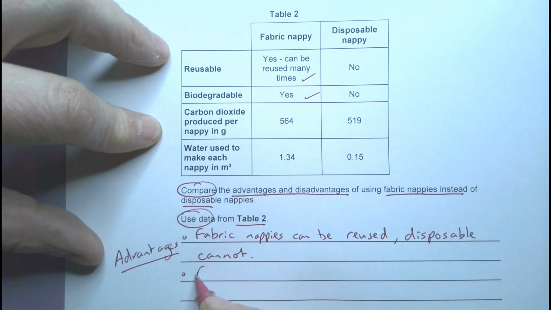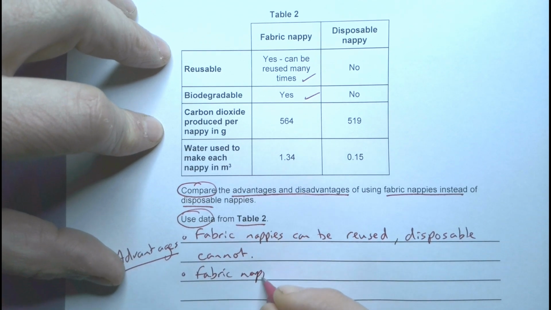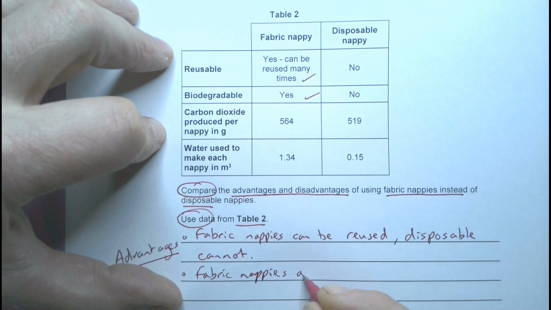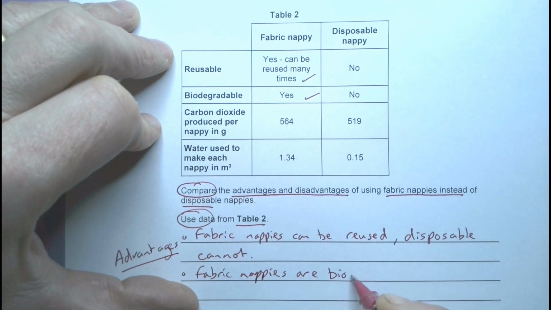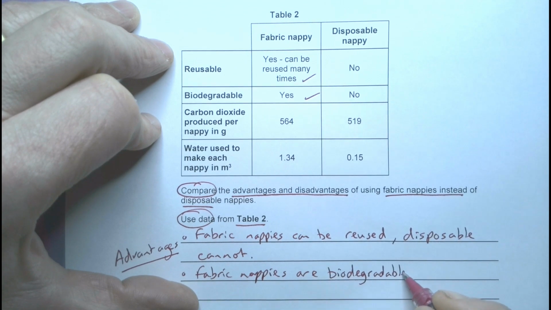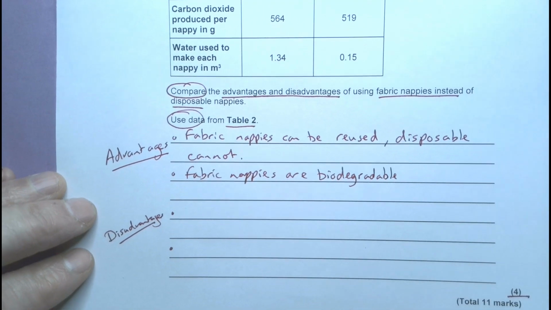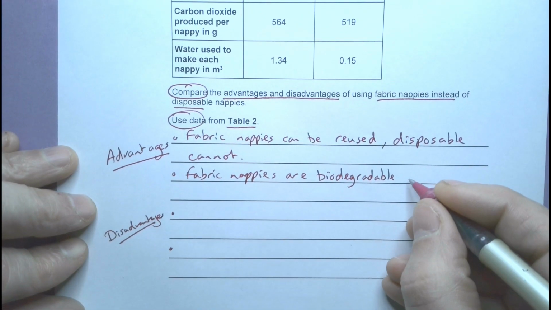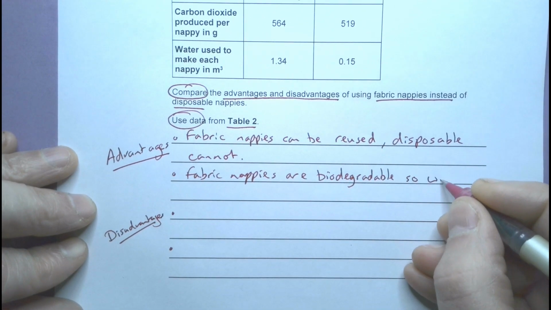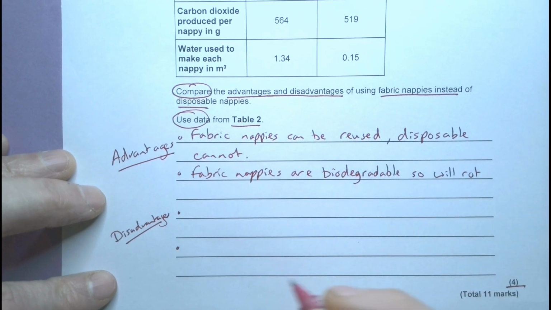So fabric nappies are biodegradable. What does that mean? Well, that means they will rot when thrown away.